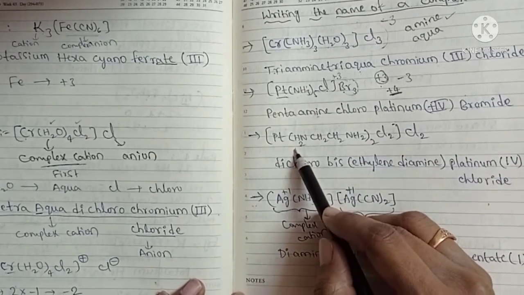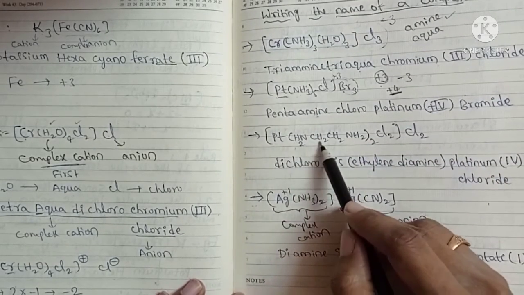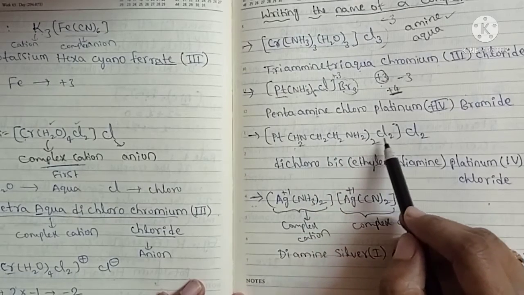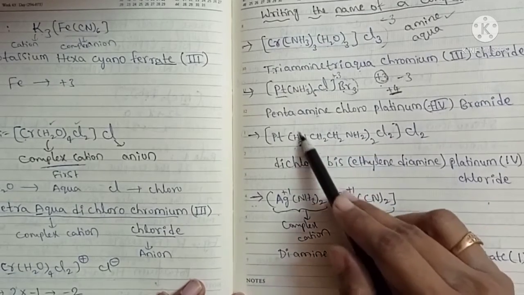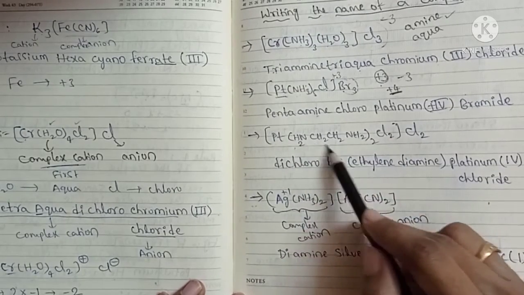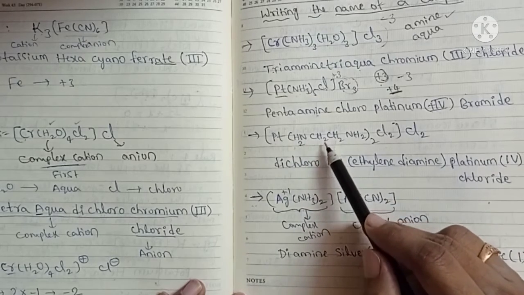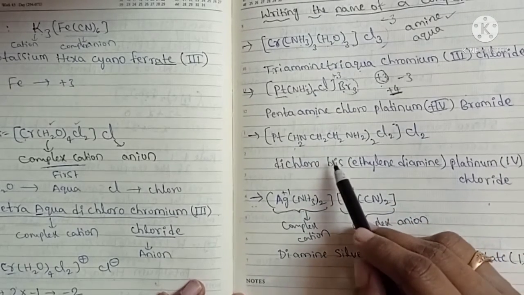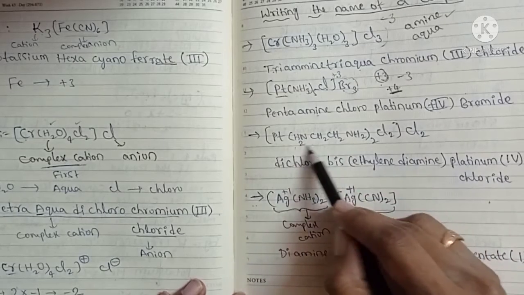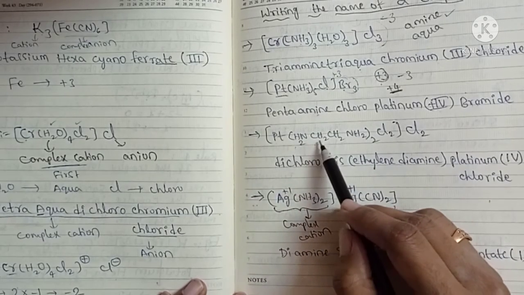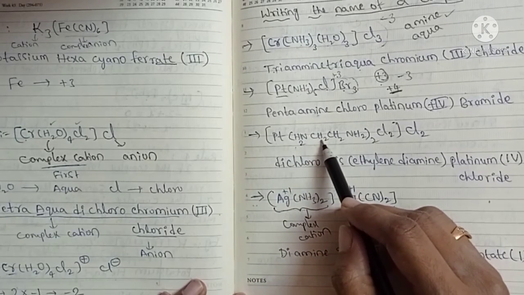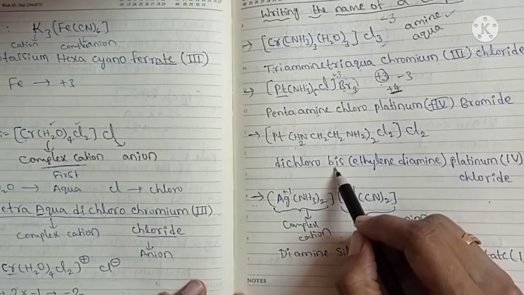The next example is platinum, NH2 CH2 CH2 NH2 taken twice, Cl2 Cl. This is nothing but ethylenediamine, which we have seen in the polydentate ligands. It is a bidentate ligand. This ligand already contains di in its name, so we have to mention the number using bis.